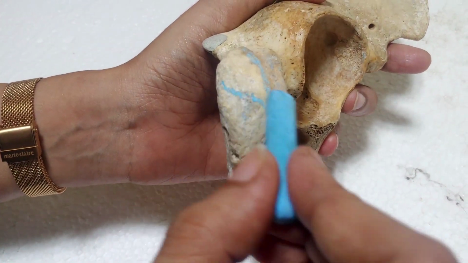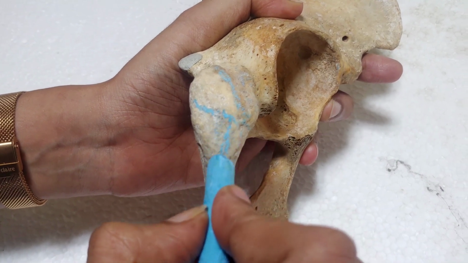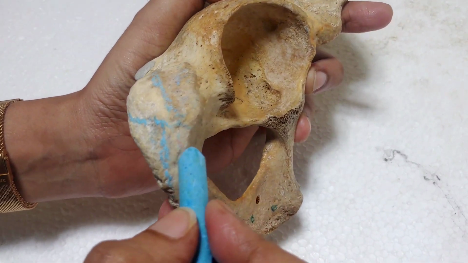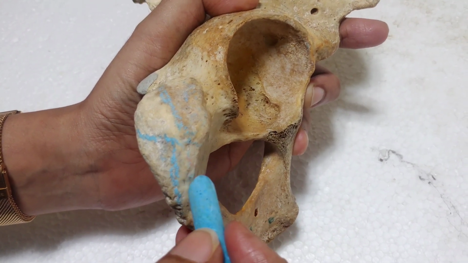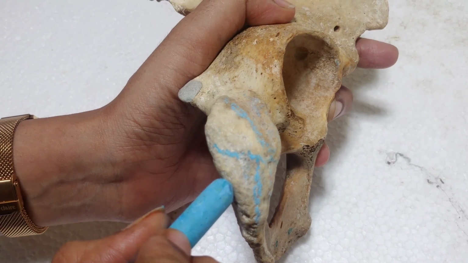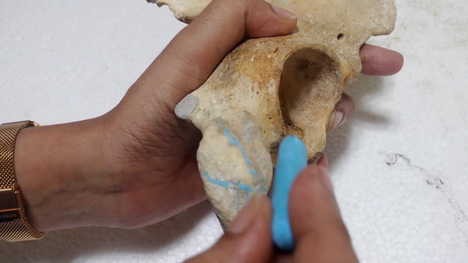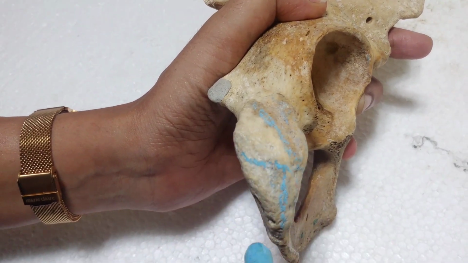Next, moving to the lower triangular part, which is again divided by the vertical ridge into a medial part and a lateral part. The lateral part, it gives origin to the ischial head of the adductor magnus muscle, and a medial part is covered by the fibrofatty tissue. And this ischial tuberosity altogether, it gives origin to the hamstring group of muscles.